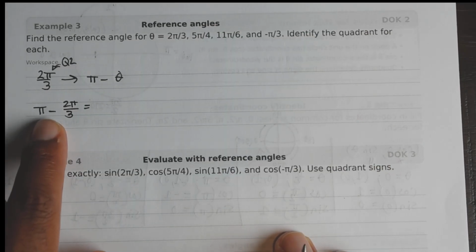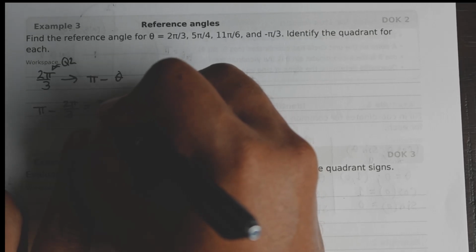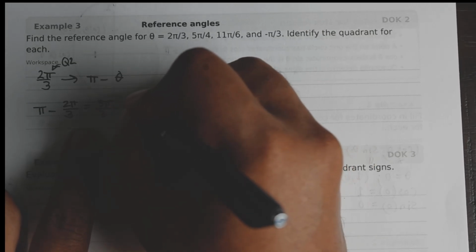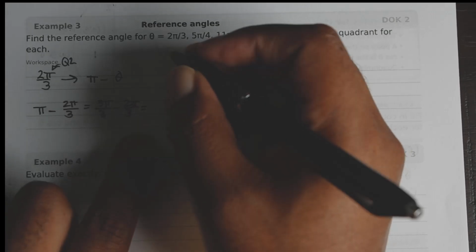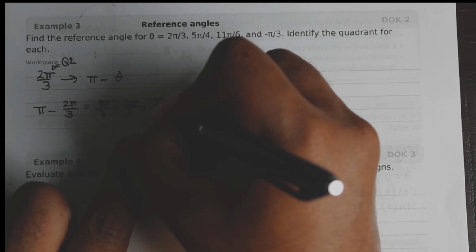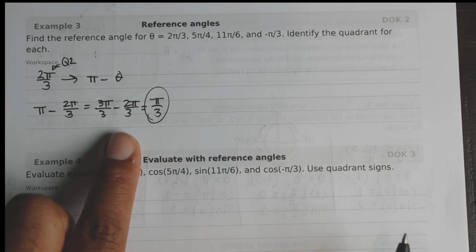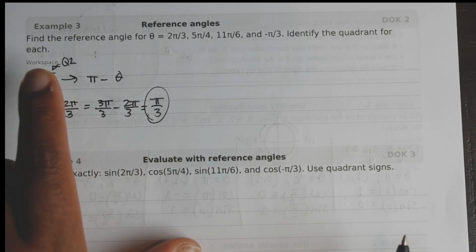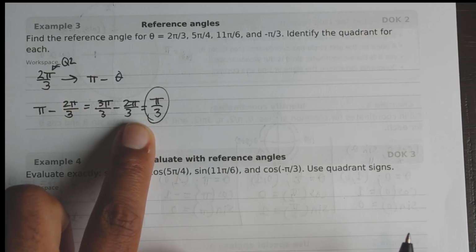And we have to have a common denominator, so we would multiply this by 3. So it'd be 3 pi over 3 minus 2 pi over 3, which simplifies to pi over 3. Okay. So this angle is in quadrant 2, and the reference angle is pi over 3.